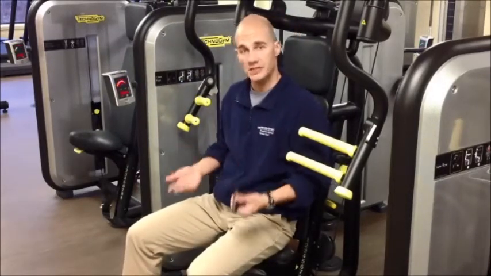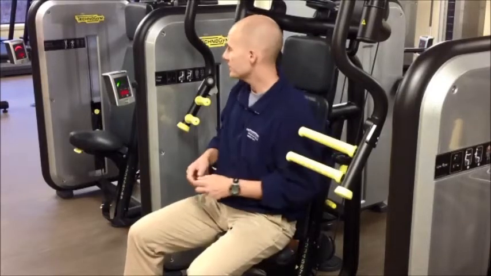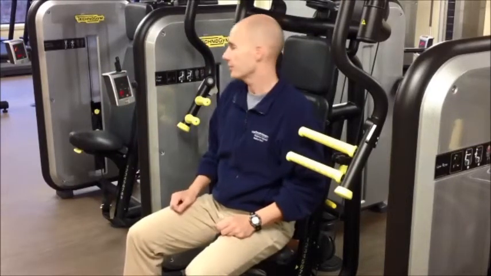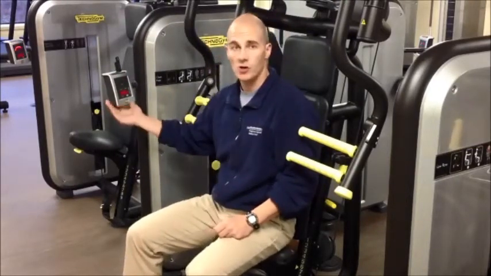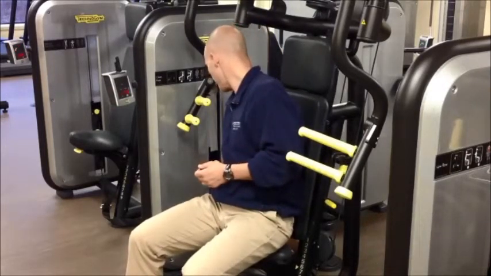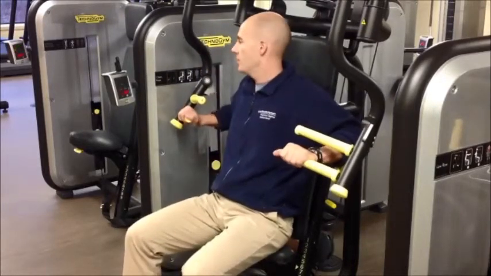So on this particular machine, the chest press, if that's part of my workout for the day, I'll come over, adjust the machine appropriately, sit down, and insert my smart key into the key reader on the ISO control. The ISO control will then read my smart key, tell me how many sets and reps I'm supposed to do on this particular exercise today, tell me what weight I'm supposed to do. I'll adjust my weight, and I'll go ahead and start the exercise.